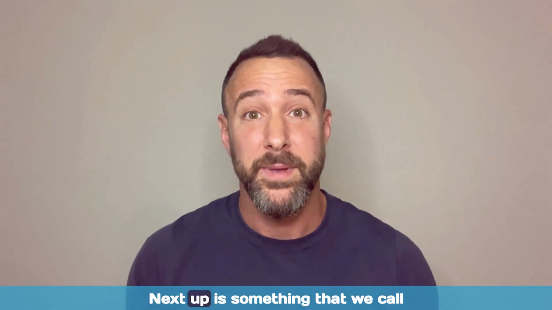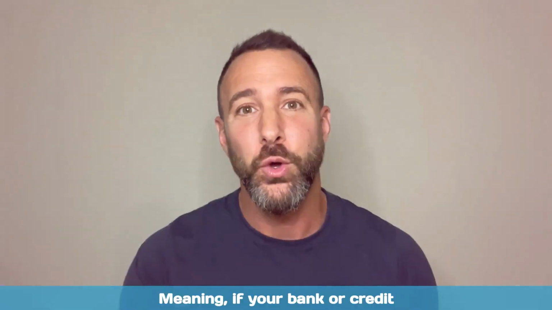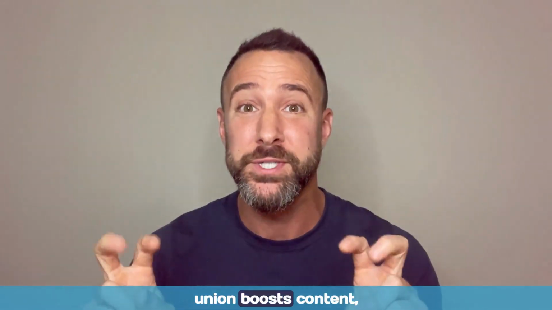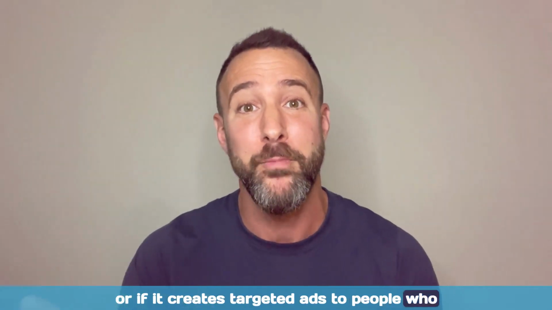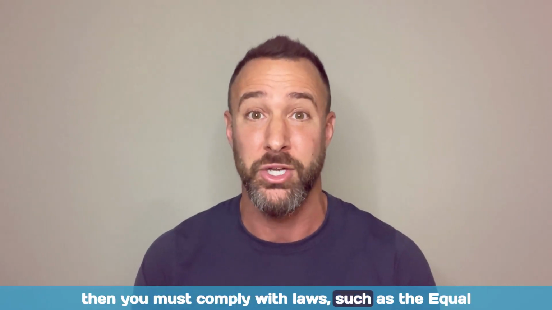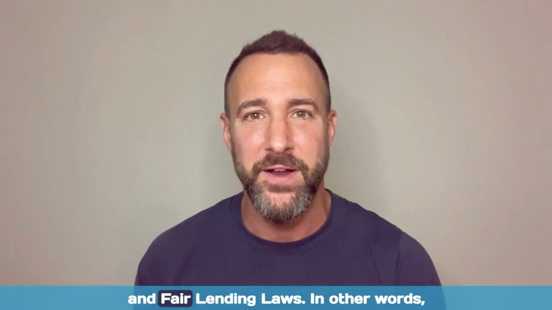Next up is something that we call targeted advertising guidelines, meaning if your bank or credit union boosts content or if it creates targeted ads to people who match specific types of demographics, then you must comply with laws such as the Equal Credit Opportunity Act, the Fair Housing Act, and fair lending laws.